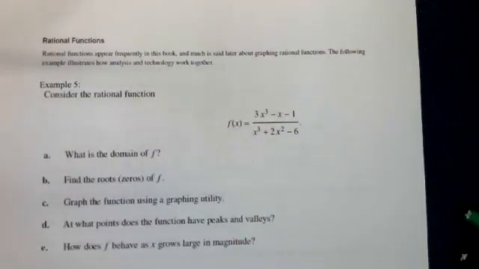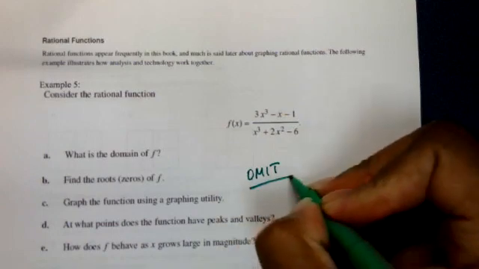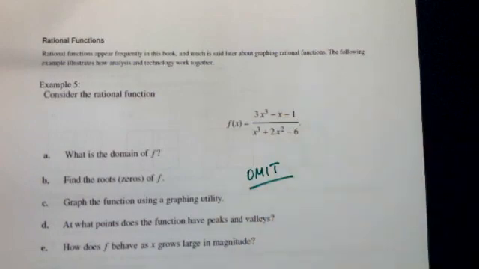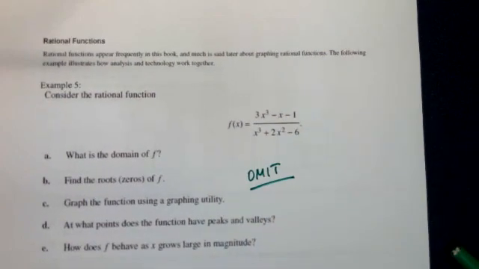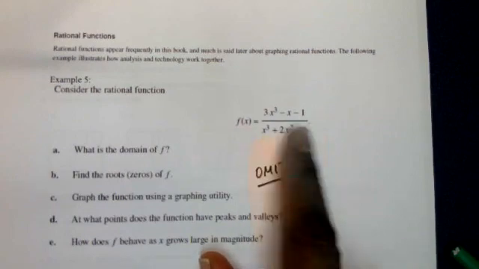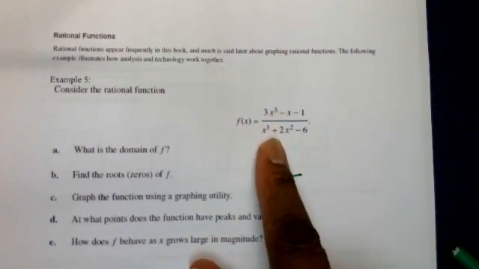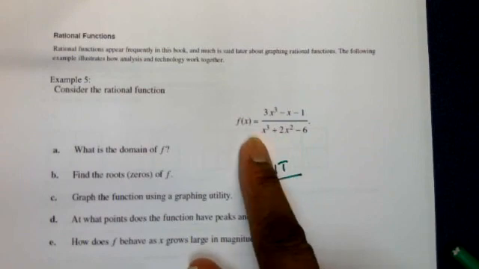Right, on the next page, what I'm going to do here is omit this example dealing with a rational function. But do keep in mind, you may have rational functions where you have the highest exponent in the numerator and the denominator, like this.